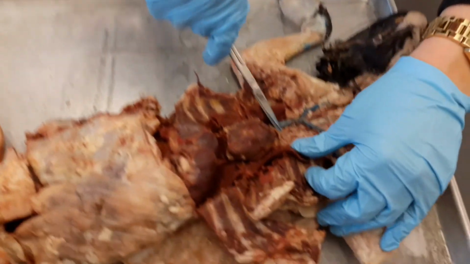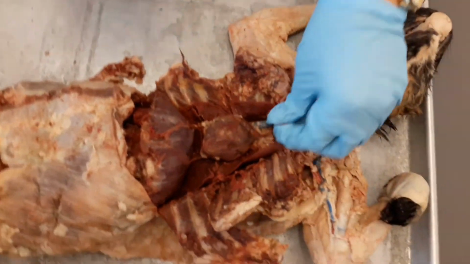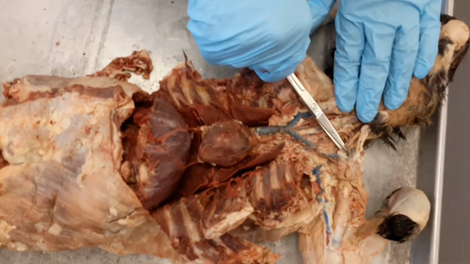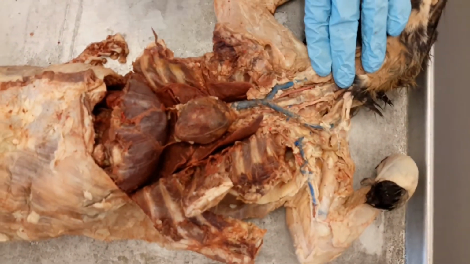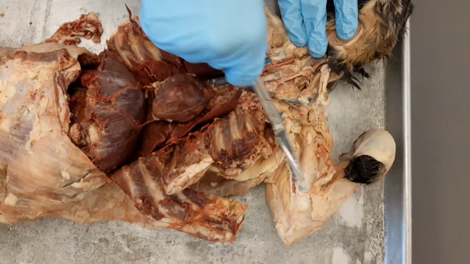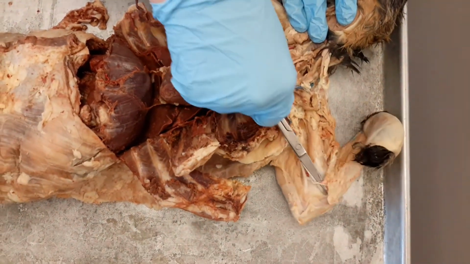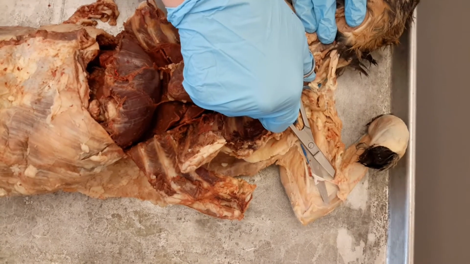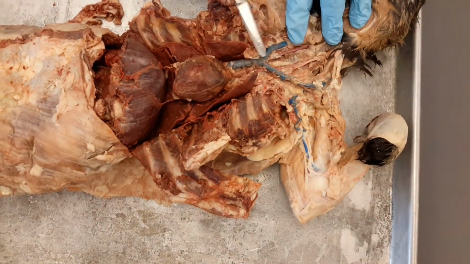Now you're going to have to really dig to get to the arteries, okay? If you've had me before, you know I like to use the point and spread technique. Using your scissors, put them in together and then spread, and that way you're not going to cut something you don't want to. Be really careful up here.